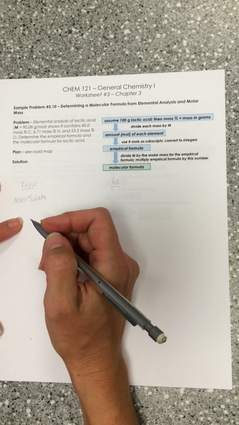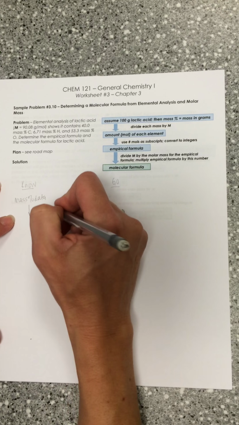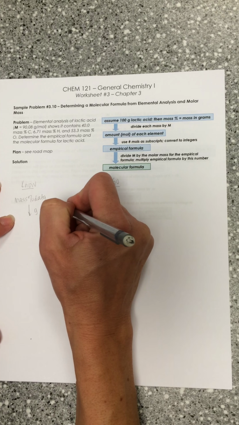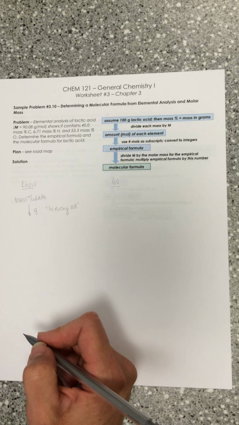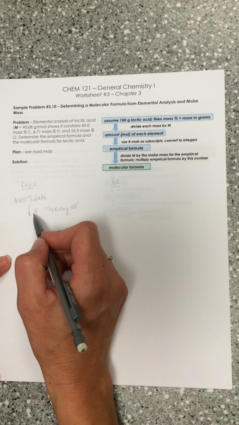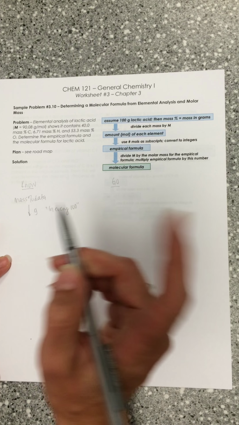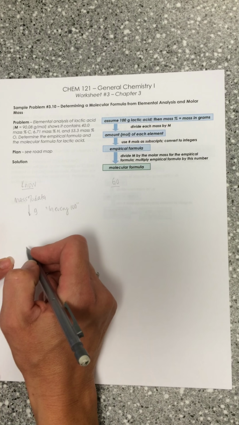So if we're given mass percent data, we need to go to grams by using the concept of "in every 100." And I'll explain that in just a minute if that doesn't make sense initially. But once we get to mass data, now this becomes just like a problem we had before. Okay, so we have mass percent data.